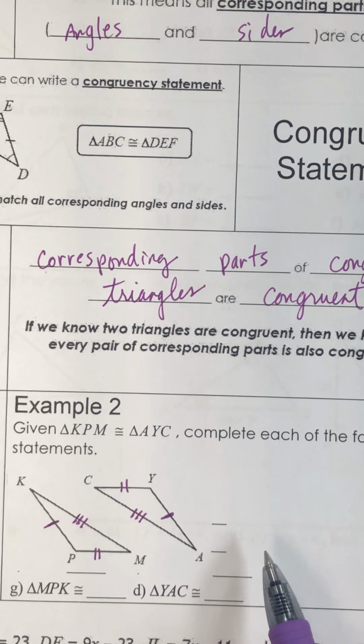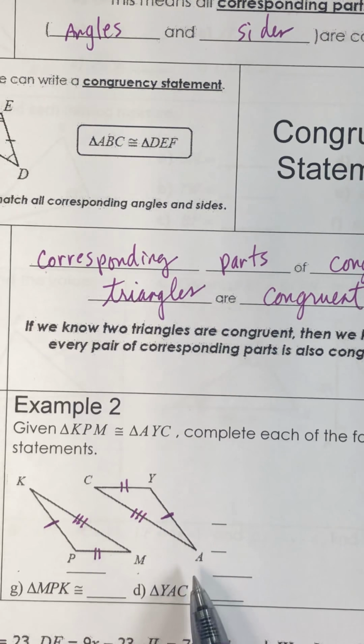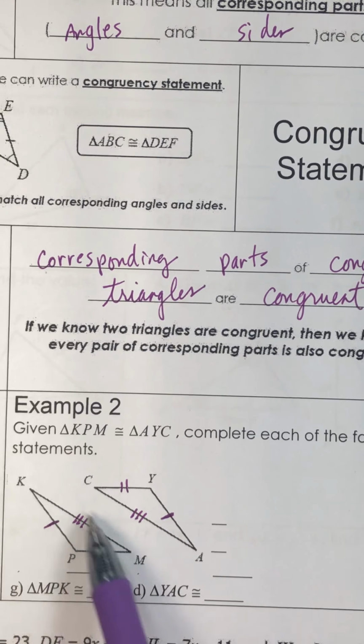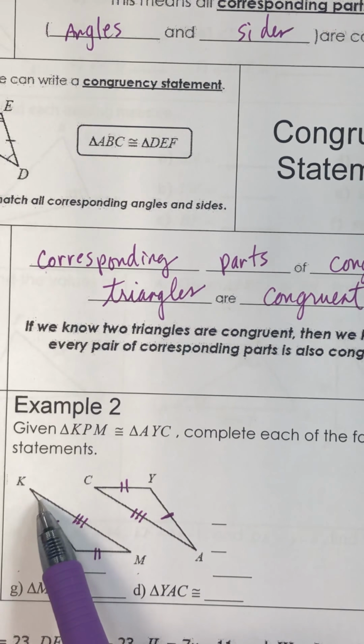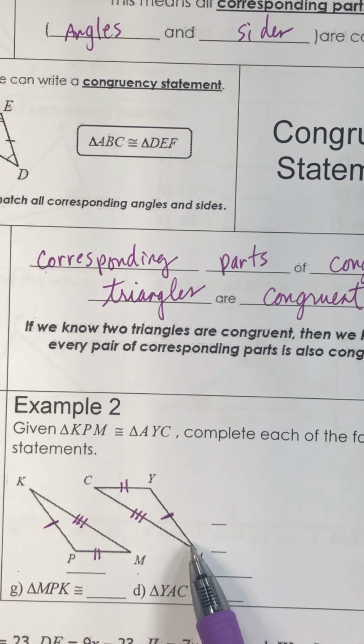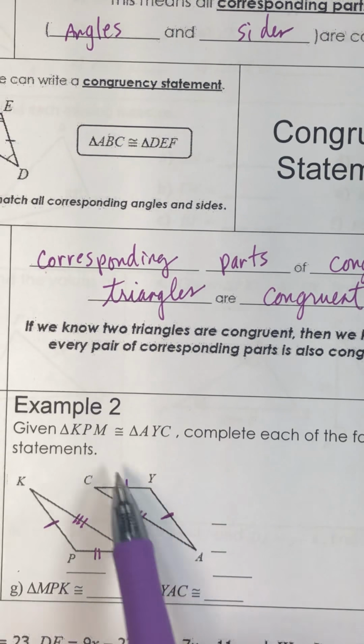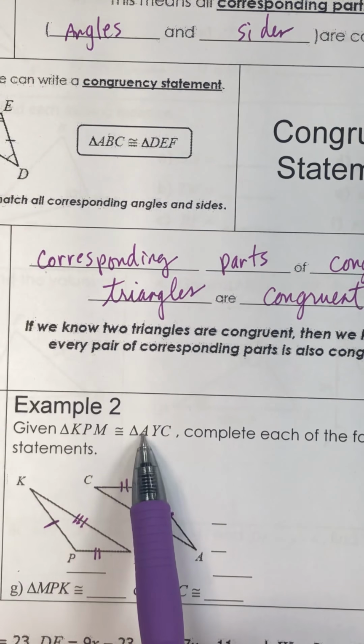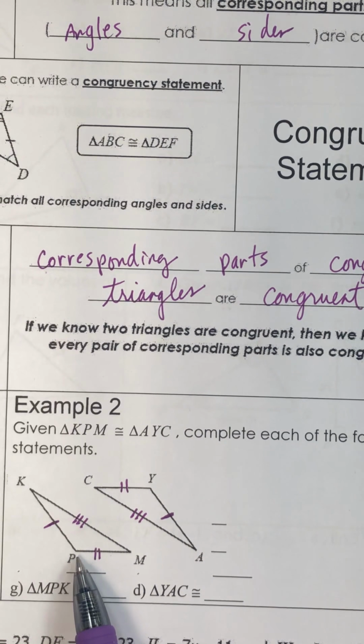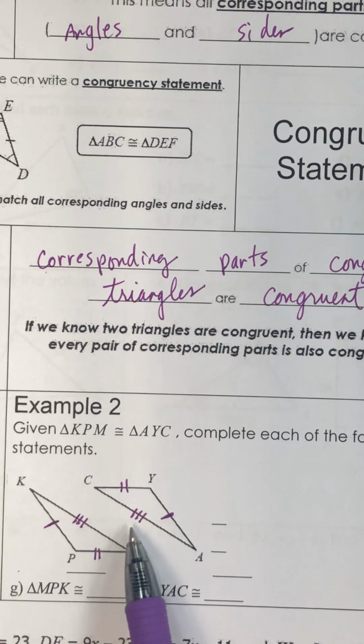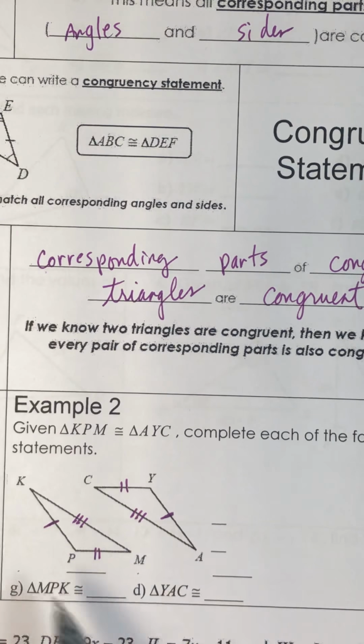All right, so if we needed to match up angles, we could say, well, between the 1 and the 3 marked sides here, between KP and KM, you have angle K. So that would match up with A. Notice it's in the statement, K with A. And then P would match up with Y, and M with C. From the statement and how it was drawn and with our marked sides, that should work out.